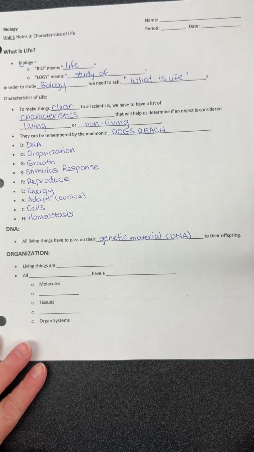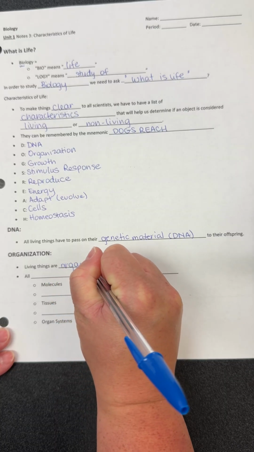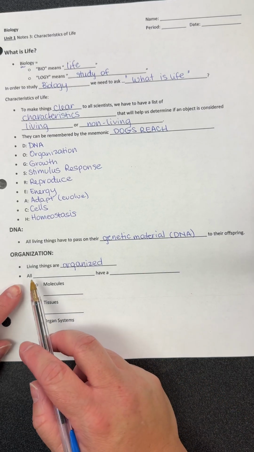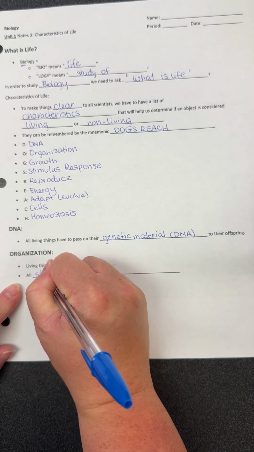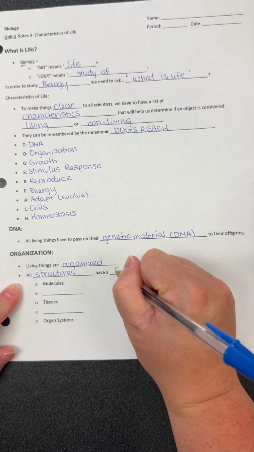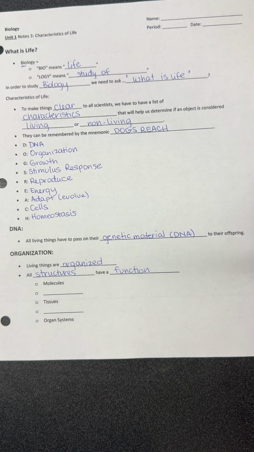With organization, living things are organized. I kind of feel like that one sounds a little bit redundant, but maybe it'll hit home a little bit more and we'll remember it a little bit more. All structures have a function. Even something small like an isopod, all of those tiny little structures within the isopod, they all have a function. They all are necessary for the isopod to carry out life and to live on a daily basis.